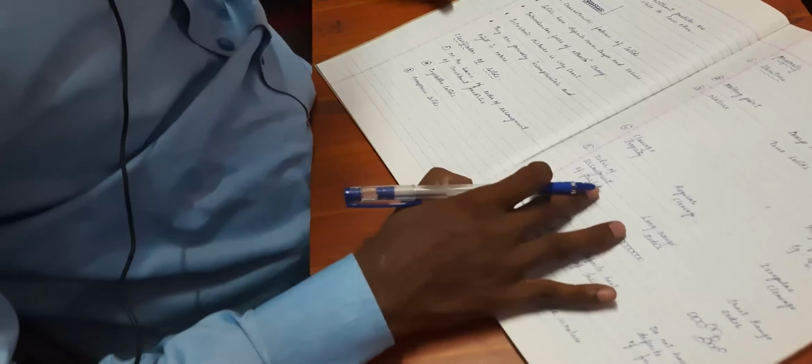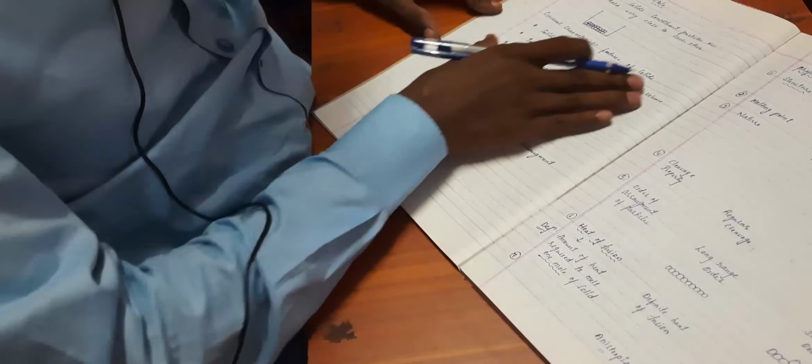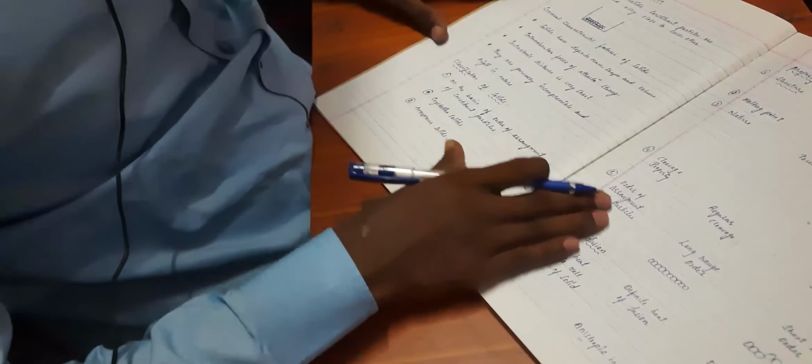Just take quick screenshots of all of today's concepts.